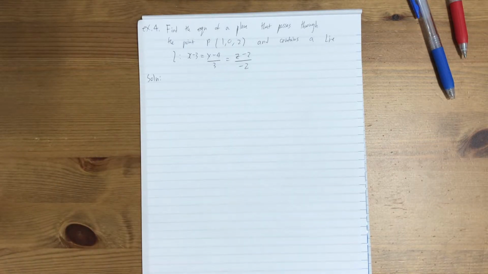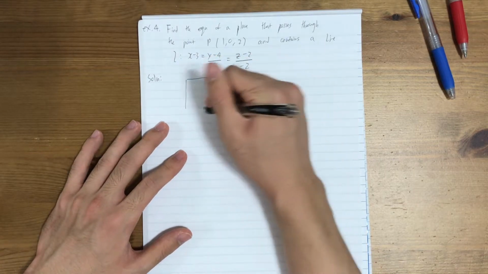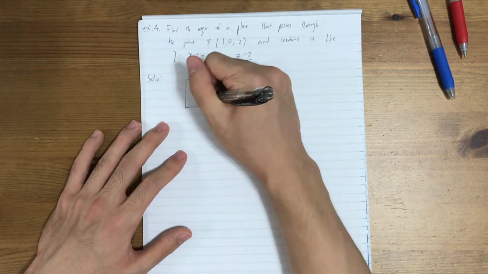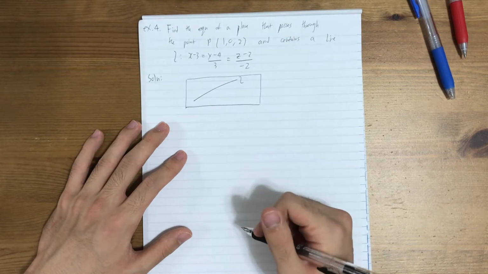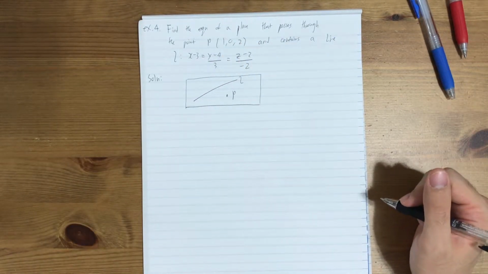But we only have one. Then what can we do? So let's try to sketch this. So we're trying to find a plane that contains this line L and also contains the point P, right?